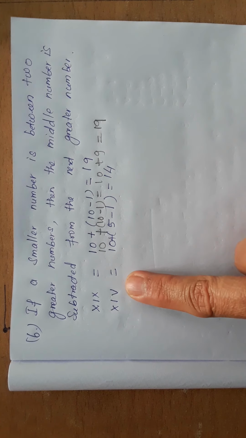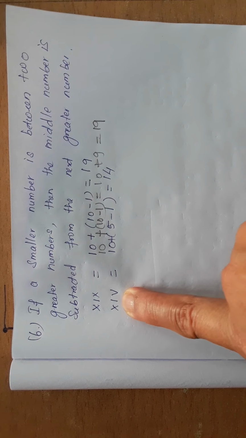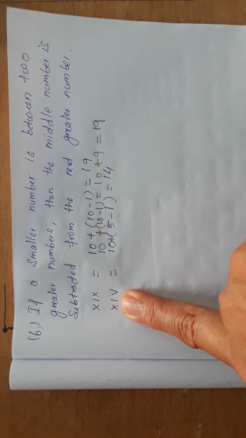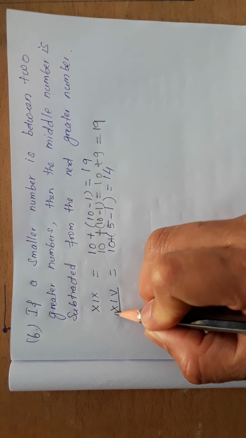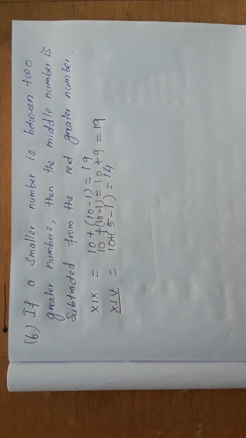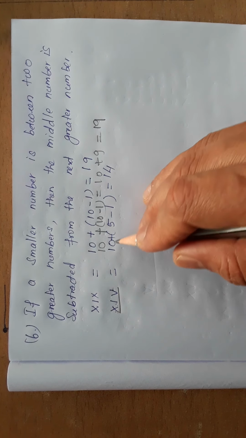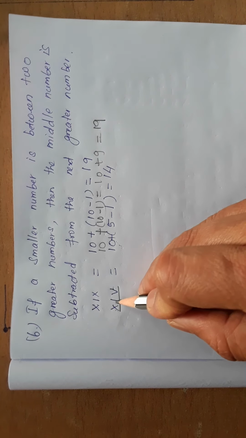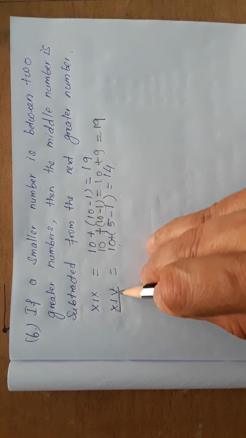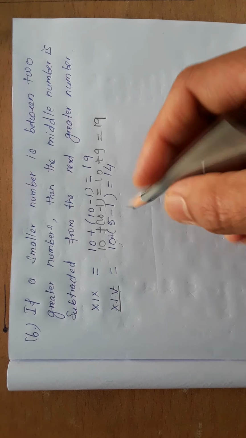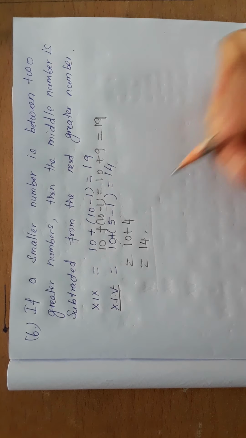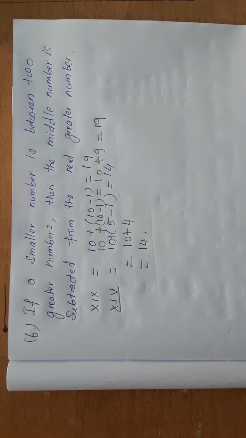So if the smaller number is written in between 2 greater numbers, look at the next number. This is 10, this is 5, and the smaller number is 1, written in between the 2 numbers. What should we do? We write the first number as itself, plus we subtract the small number from the greater number. So 10 plus 5 minus 1, which is 4, is equal to 14. This is the last rule.